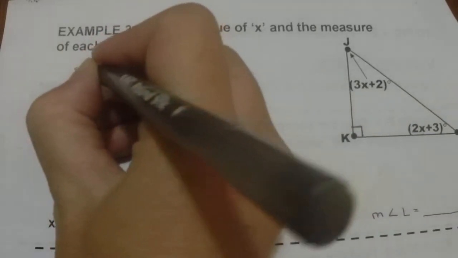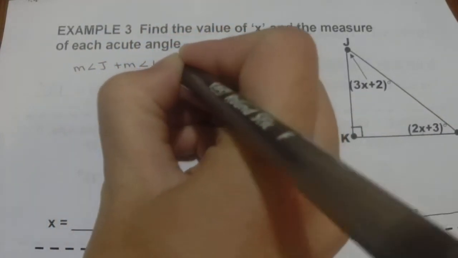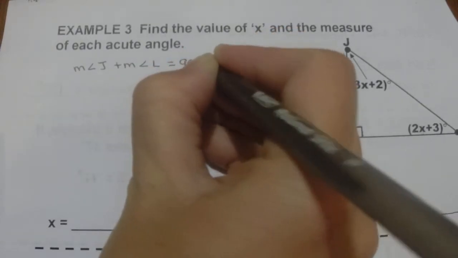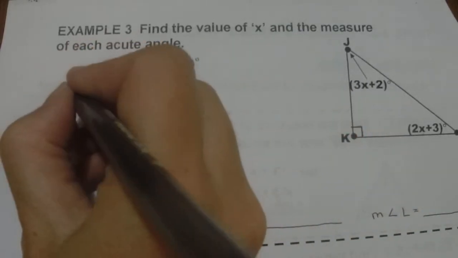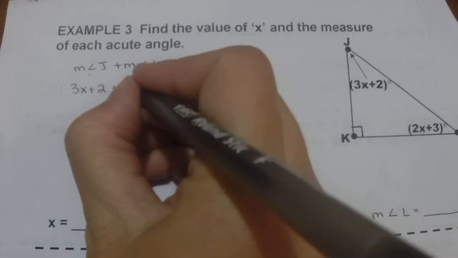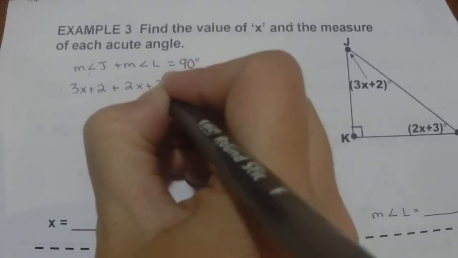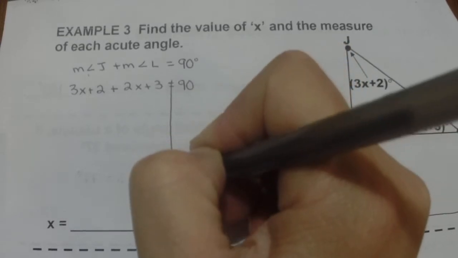That means the measure of angle J plus the measure of angle L should add up to be 90 degrees. So if J is 3x plus 2 and L is 2x plus 3, we should be able to set up our equation as so.